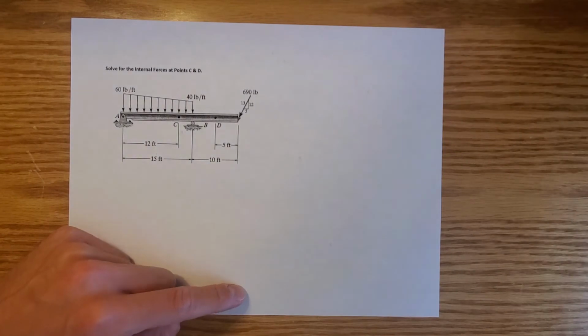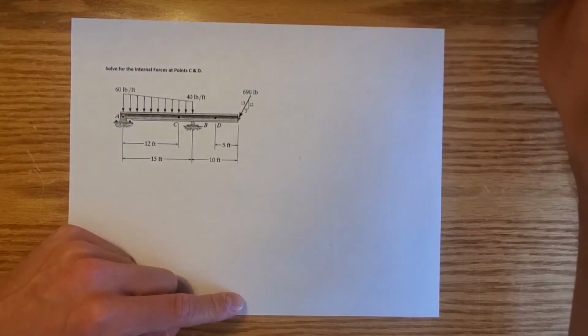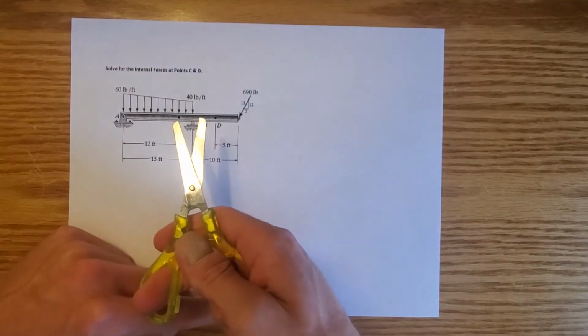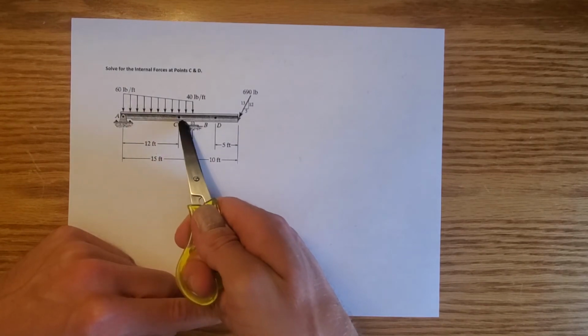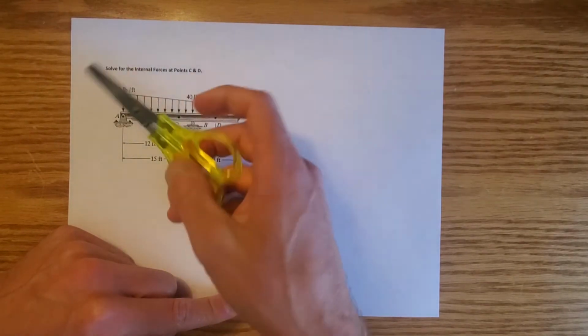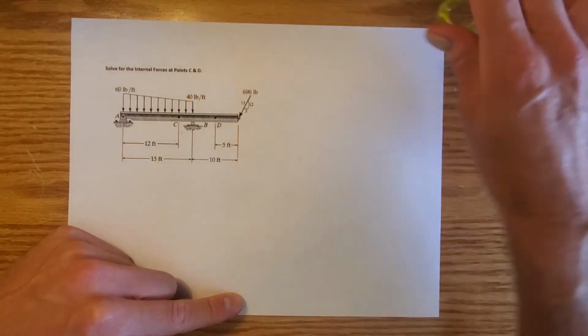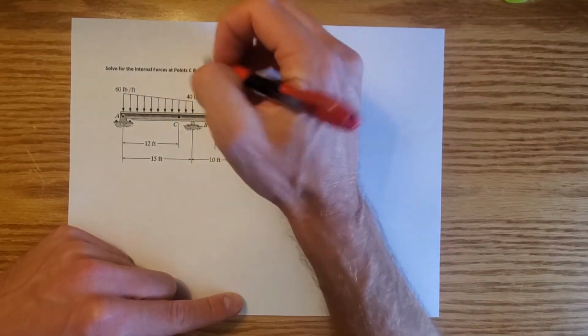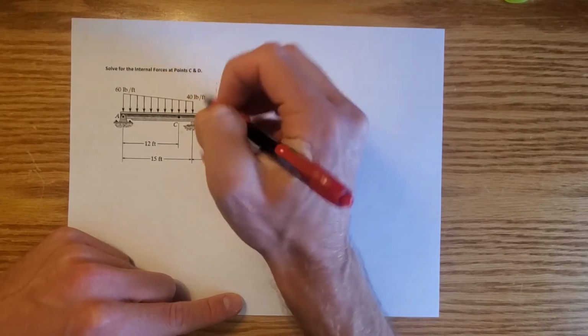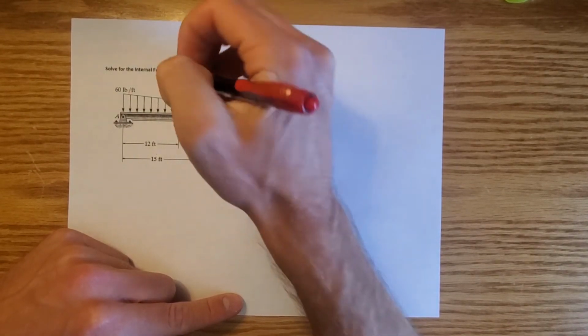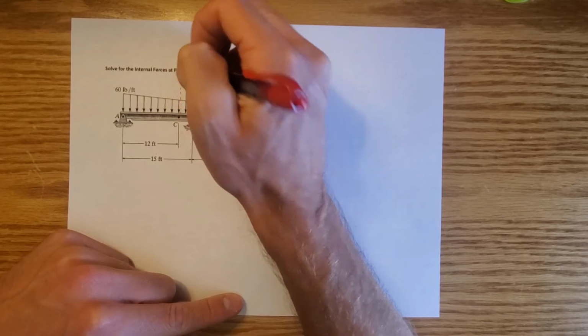So first we're going to get out our scissors and make a cut at C and D, and we've got to figure out at each point whether we're going to look left or look right. Let's draw our red dotted line at D, and the red dotted line at point C.